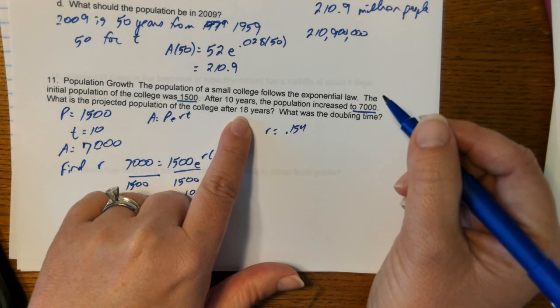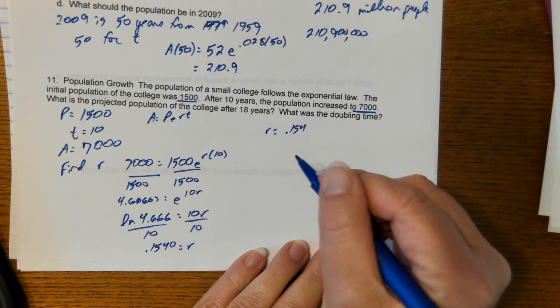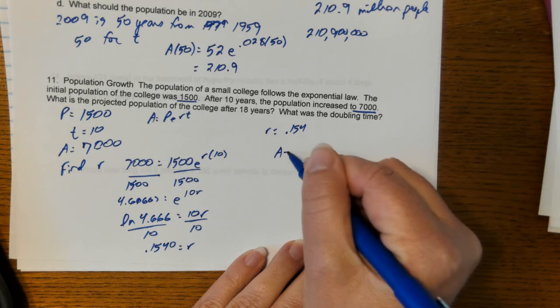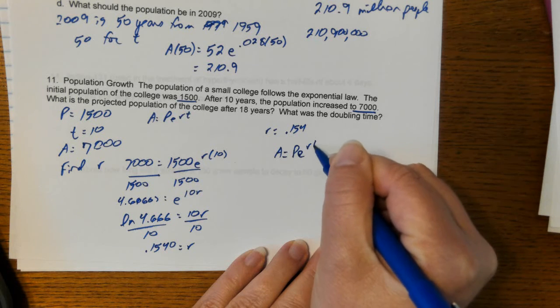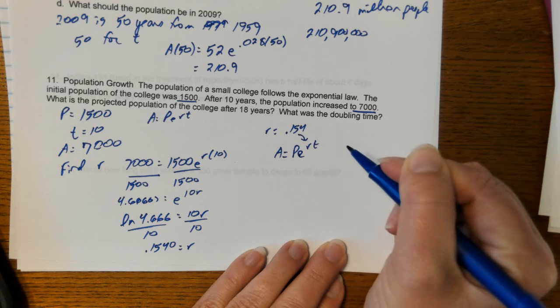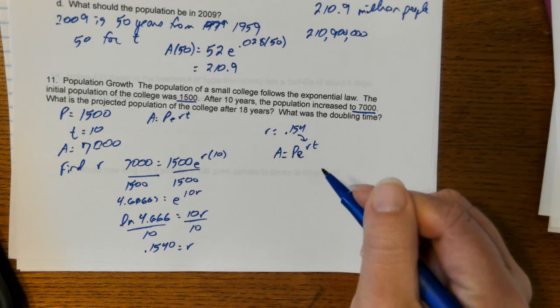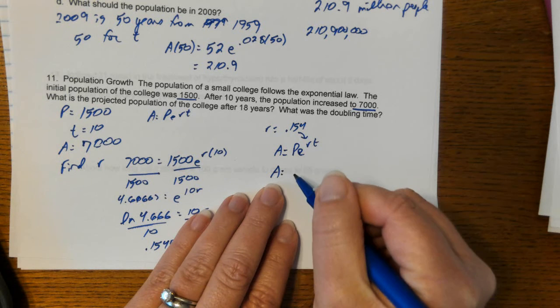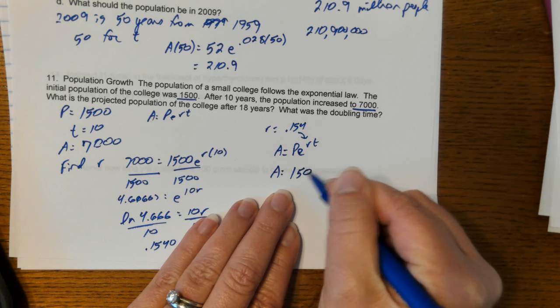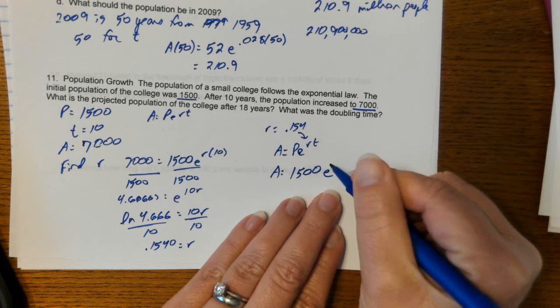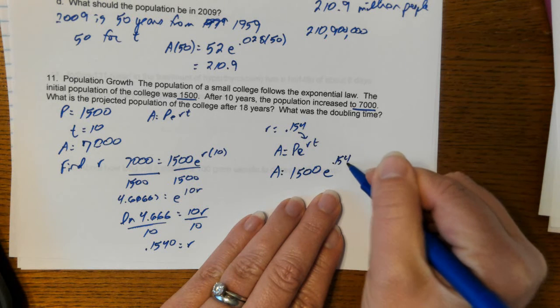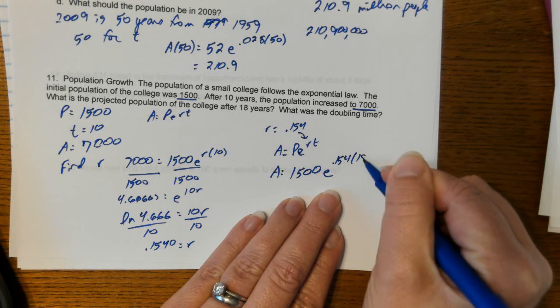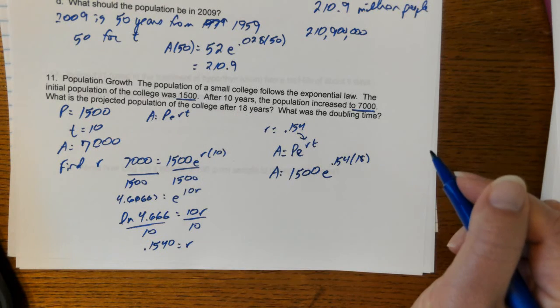Well, in 18 years, that means your t is going to be 18. So I know in my PERT formula that I can now put the 0.154 as my rate. And I'm looking for the amount in 18 years. So I'm looking for A. I'm looking for that ending amount when we start at 1,500 and E is raised to the 0.154 times time. And then time in this case is 18 because they said, what is it in 18 years?